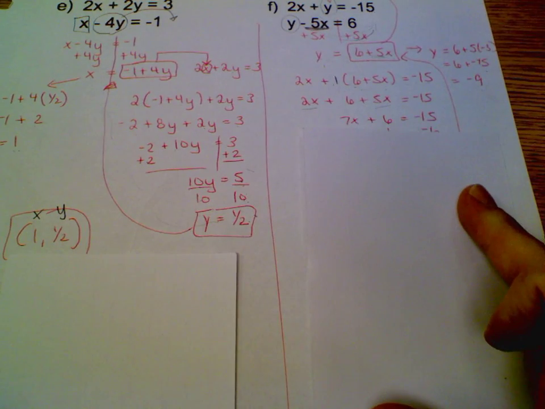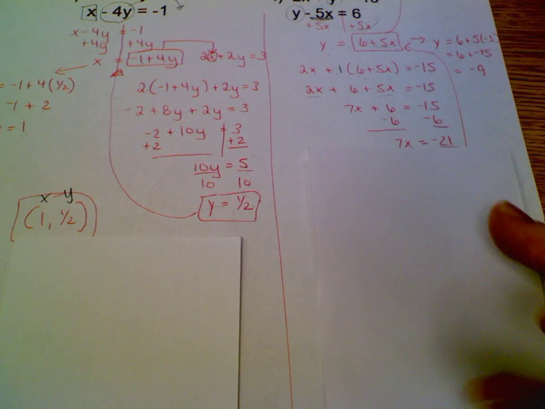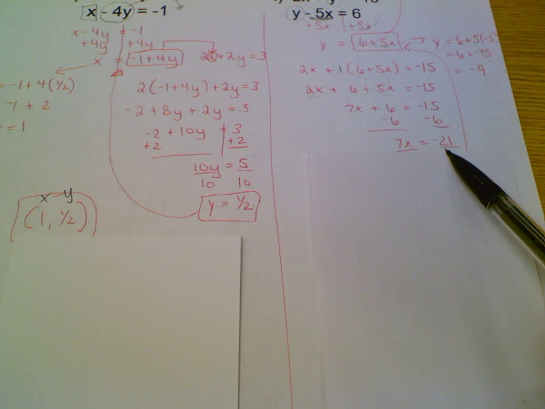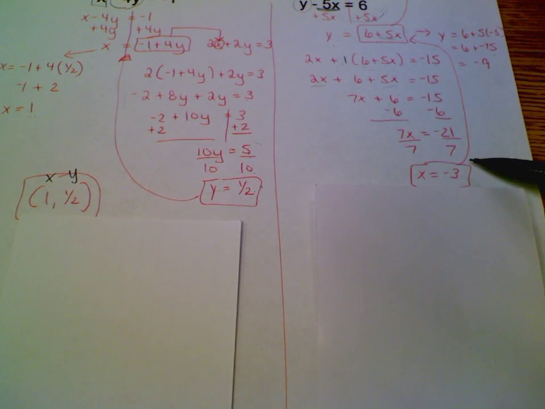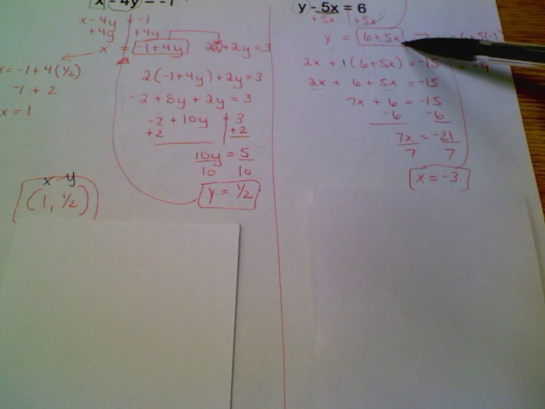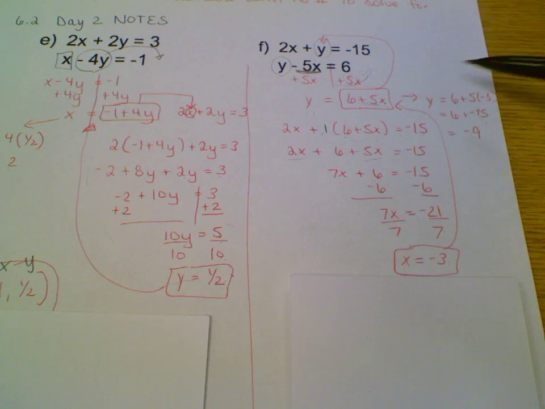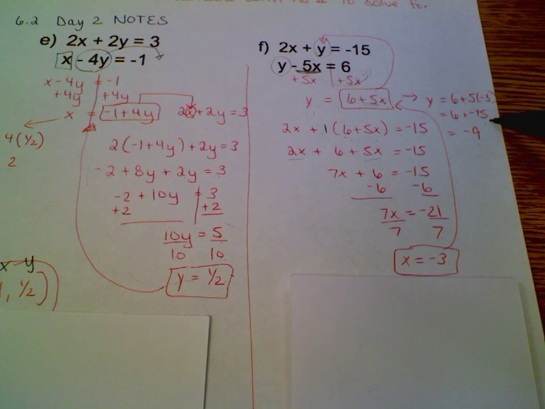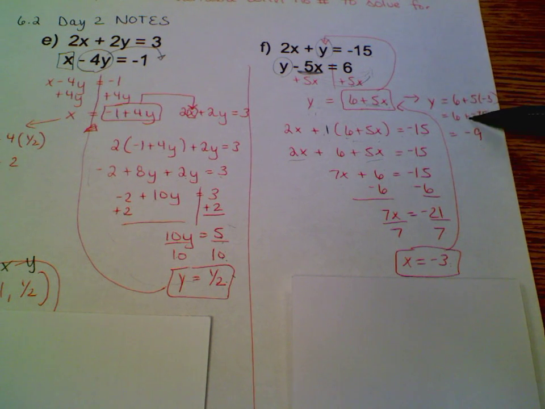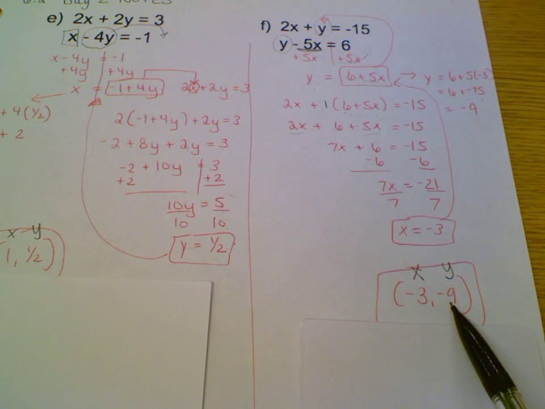Combine my x's so I have 7x now. Move over that 6 by subtracting, so that means we have 7x equaling -21, and then divide by 7 so x is -3. Remember, we don't stop there, we have to plug it back in. So I go back to the one with the box around it, and I'm going to multiply. I put -3 in the x spot, so now I have 5 times -3, which is -15, and I'm going to add 6 to it, so I get -9. So for my final answer, I'm going to write -3, -9.